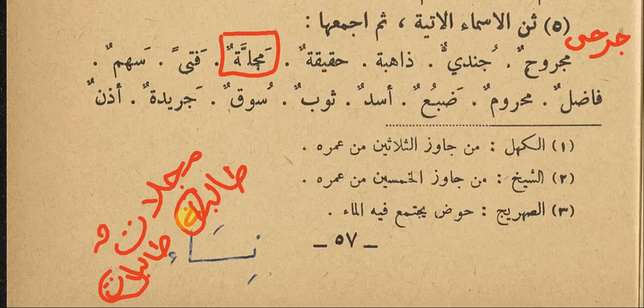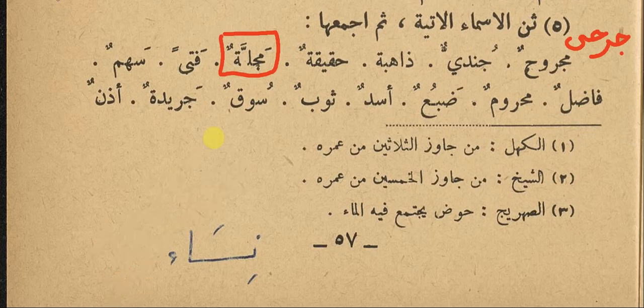It's called a tied ta. So when you stop at it and it's not connected to anything, we just pronounce it as ha. طالبة. If you put tanween on it, you say طالبةٌ. You see that's why we have the 2 dots on it. With this dhamma tanween, or an nation of the u. Dam.